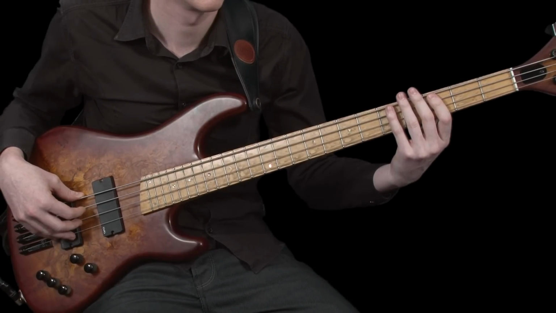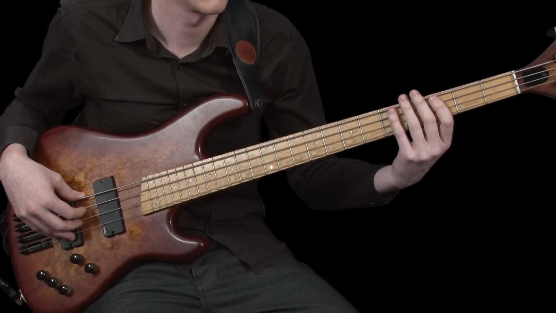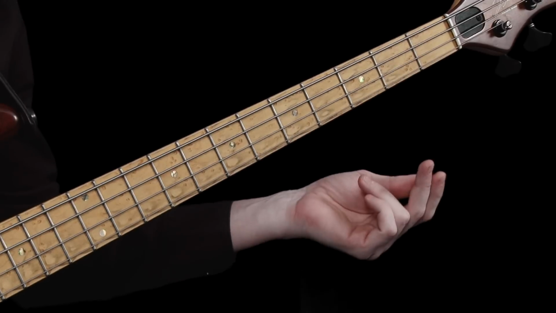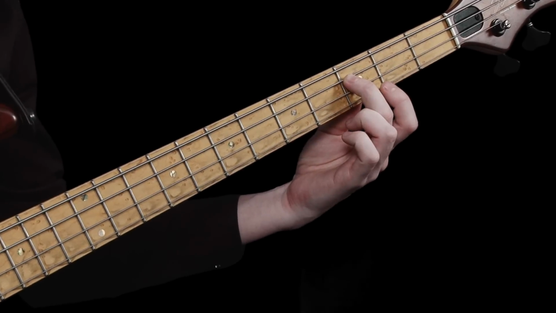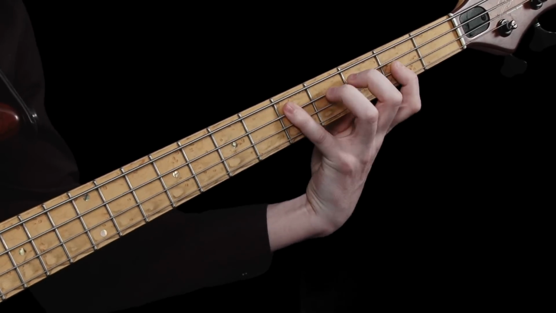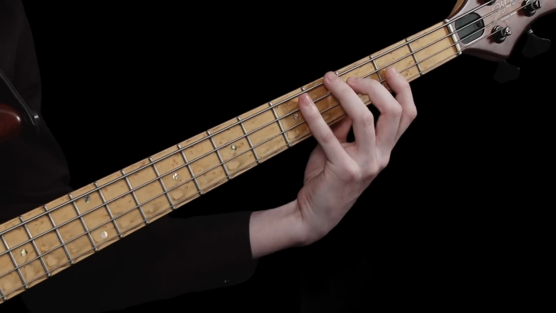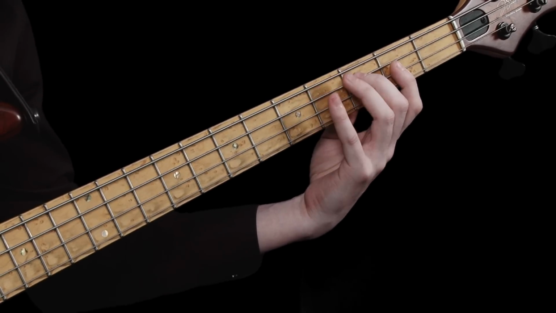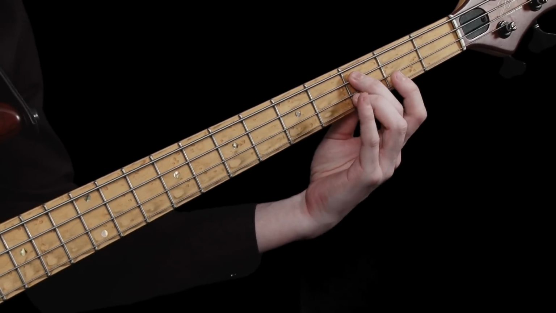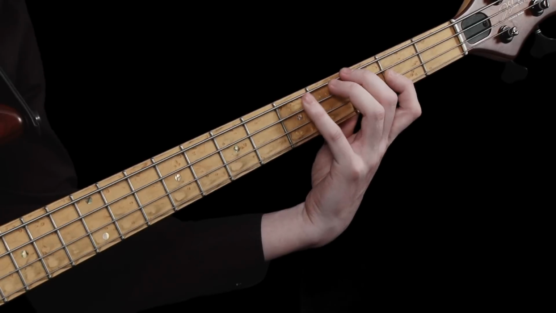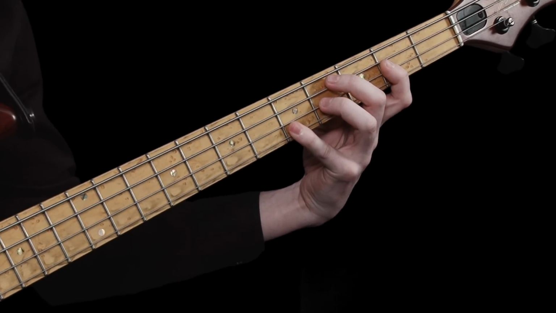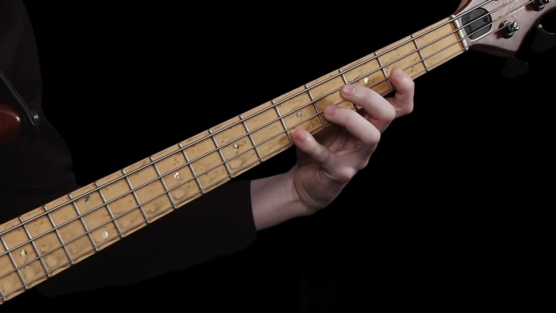So, here are a couple of shapes you can use to spell out a major pentatonic scale on the bass. The first starts on the 2nd finger and is based around our original major scale shape. So going up to the octave and missing out the 4th and 7th notes, we have C, D, E, G, A, and onto the octave C. And running the sequence in reverse sounds like this.